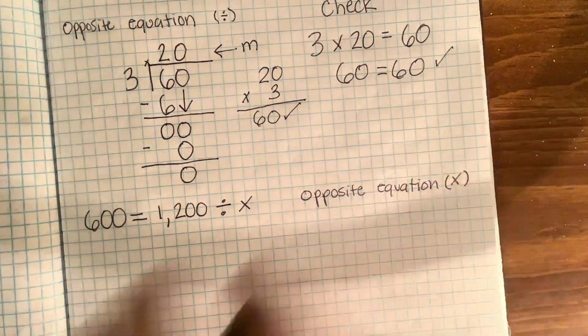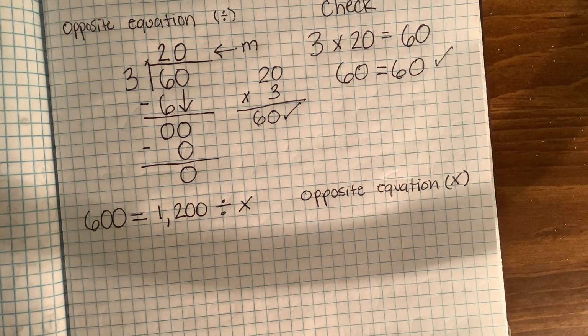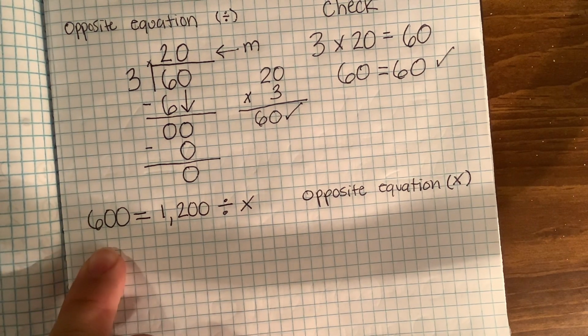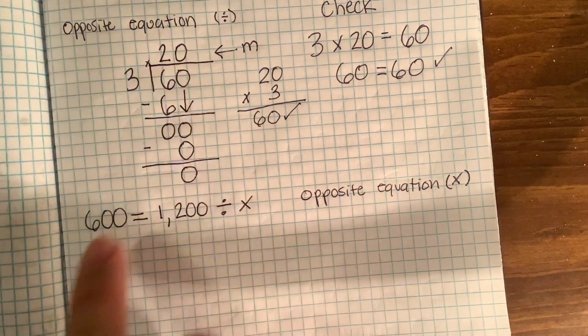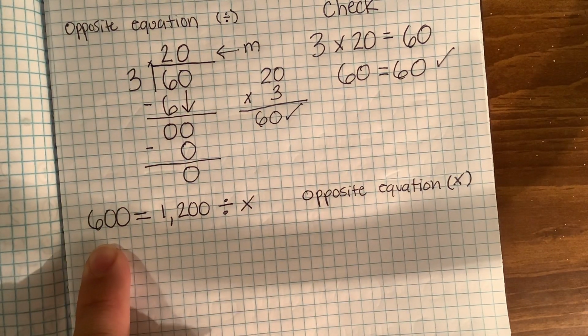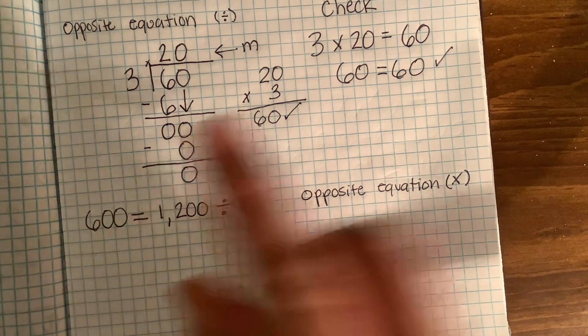So now, I know that 600, according to the problem we did before, 600 is my quotient, that's my answer, right? So I'm going to multiply.